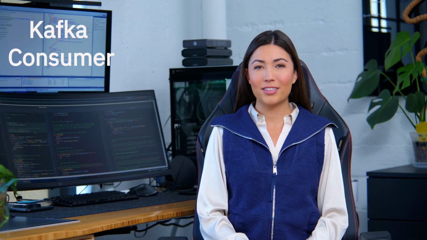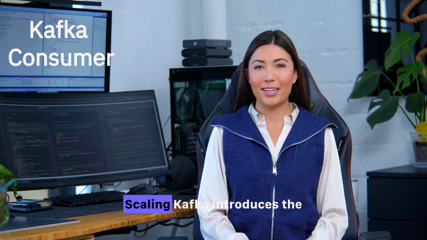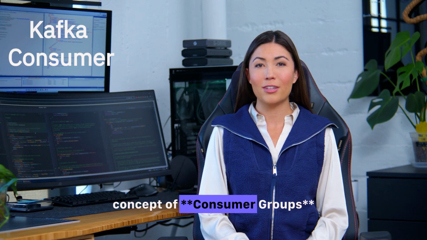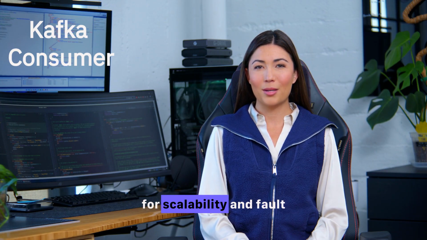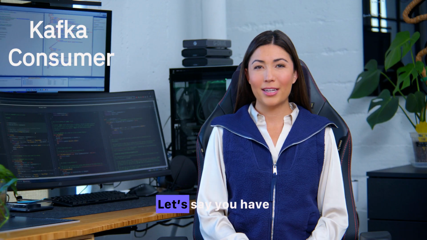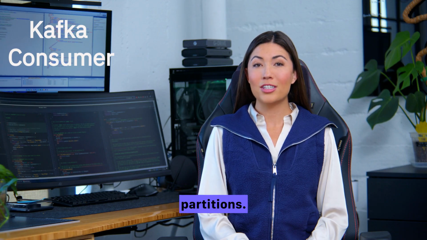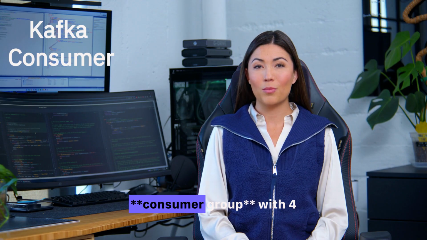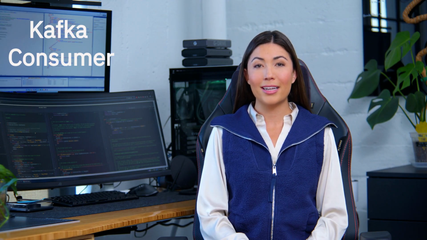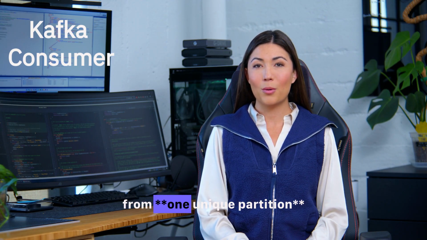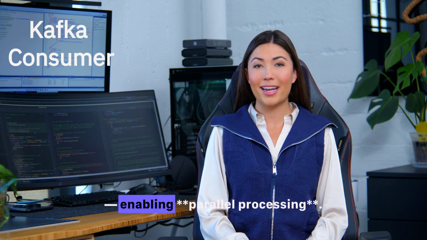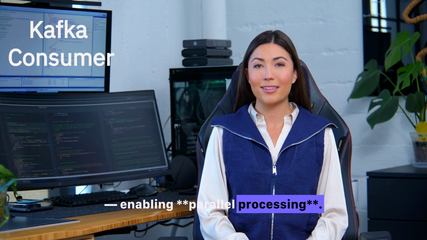Kafka consumer groups, the power of scaling. Kafka introduces the concept of consumer groups. For scalability and fault tolerance, let's say you have a topic with 4 partitions. You can create a consumer group with 4 consumers. Each consumer will read from one unique partition, enabling parallel processing.